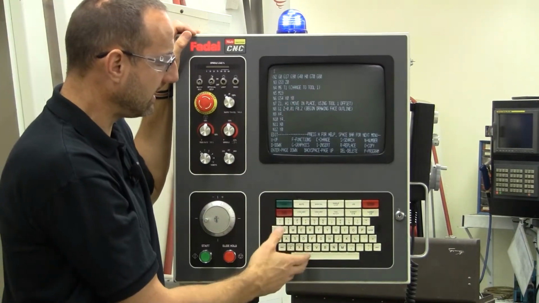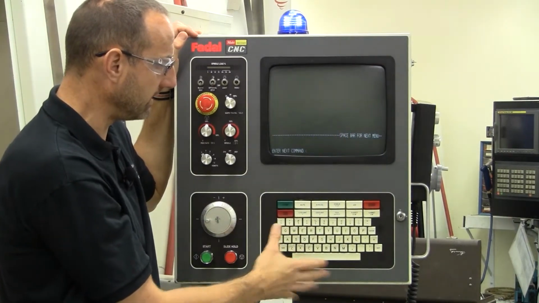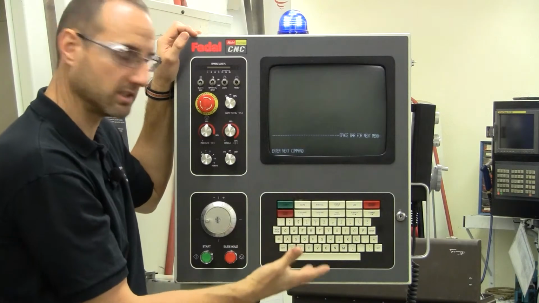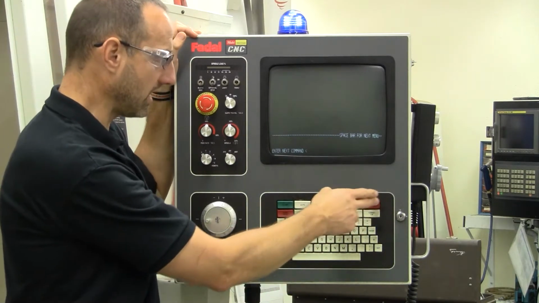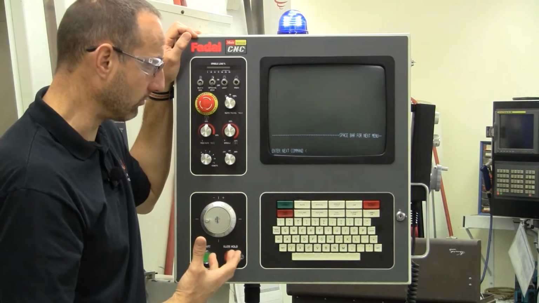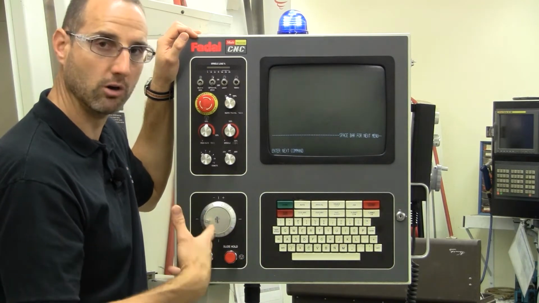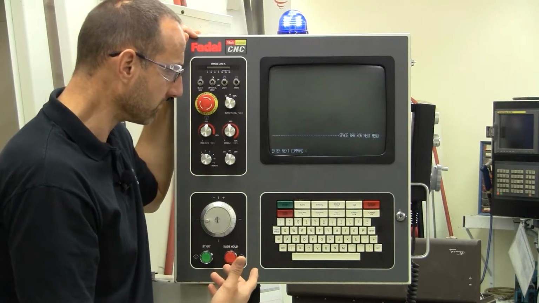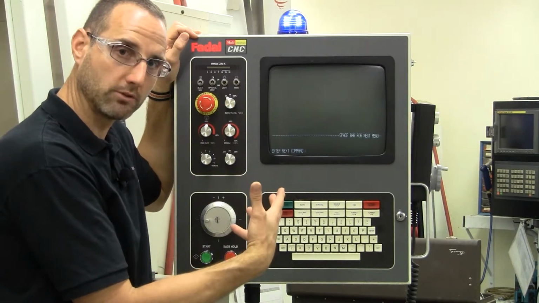That's your basic control interface, and then down below that is obviously the keyboard. The top row is really the main row of CNC operational modes. And we'll just walk through that real quickly.